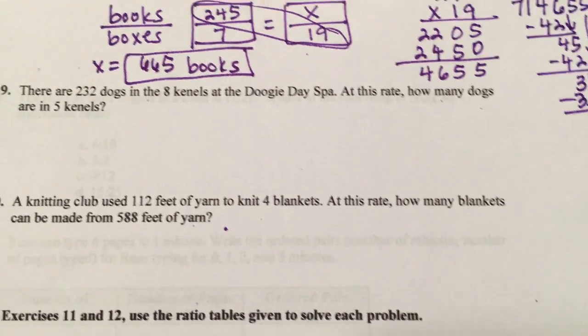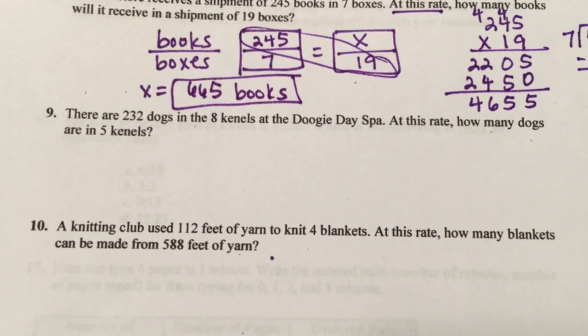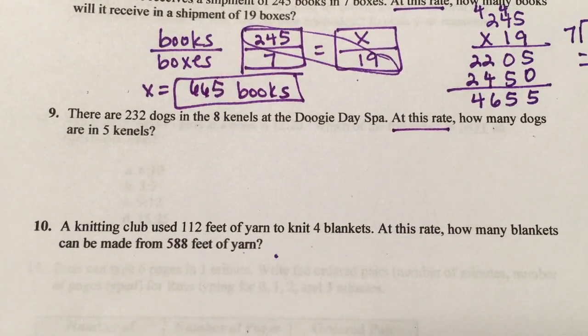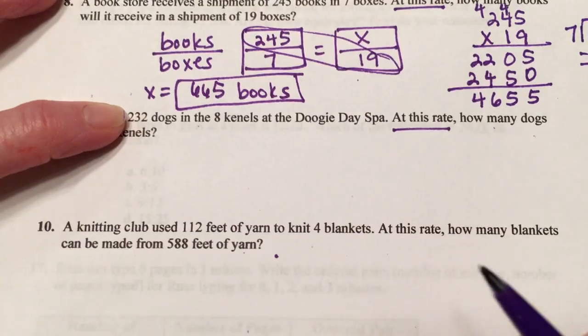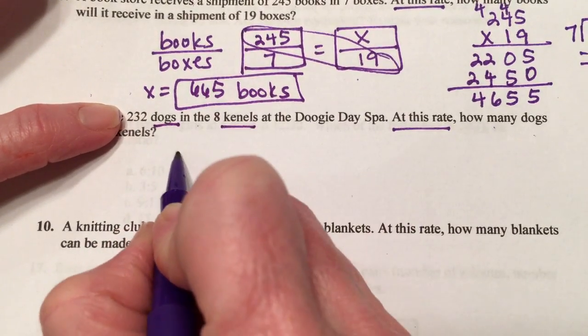There are 232 dogs in the 8 kennels at the Doogie Day Spa. At this rate, how many dogs are in 5 kennels? So again, here's your clue. The proportion is typically what you're going to use for this. I'm not doing a unit rate because it's not for 1. So proportion's a good way to go. Start with your words. Looks like I'm comparing dogs and kennels.